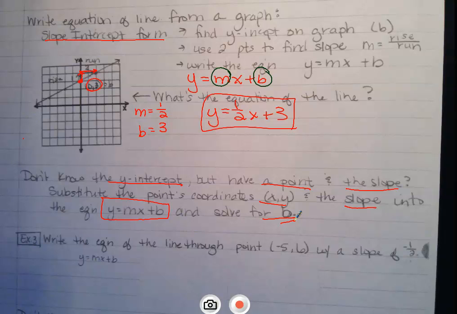Okay. So we're going to have 6 is our y. Good. So 6 equals -1/2 is our slope, -5 is our x, plus b. Okay. So plus b, because we just plug those numbers in directly. And so now we just have to solve for b. 6 equals 5/2 plus b. Okay.